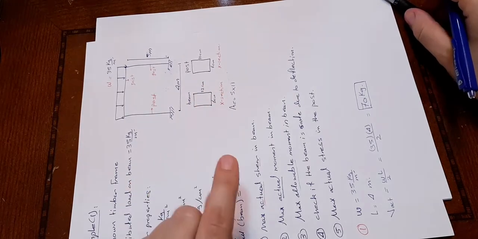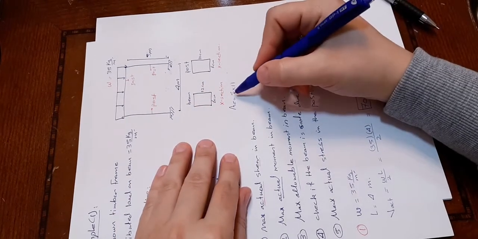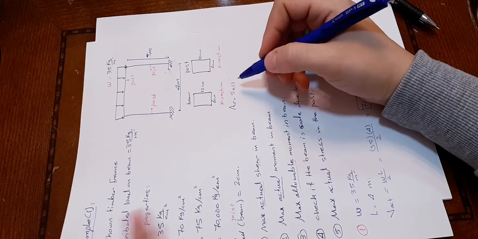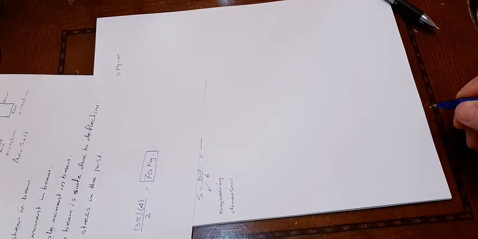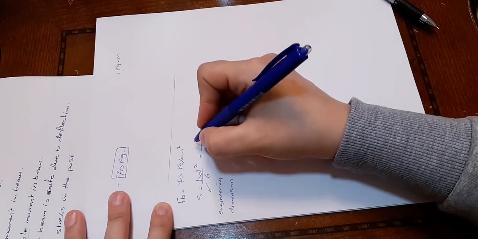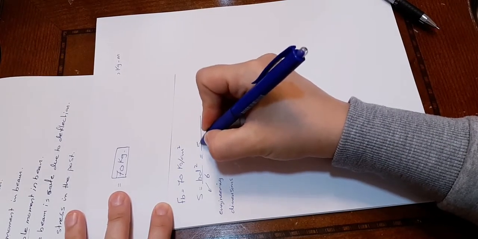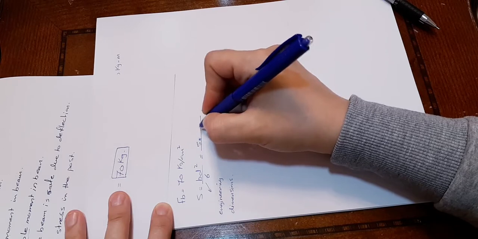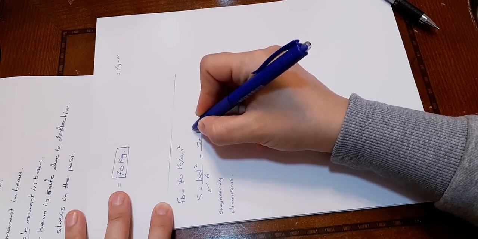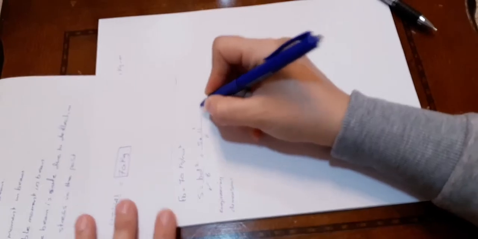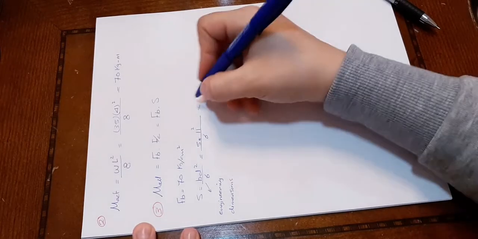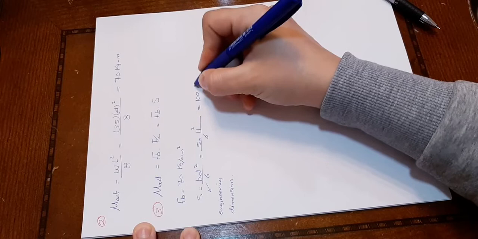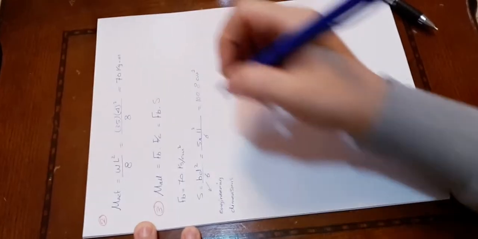Both dimensions are smaller than 15, so the engineering dimensions are 5 and 12. This is D and this is B. So S above the x-axis, B 5, D as engineering dimensions 12 square over 6. So the section modulus for this beam due to the cross section is 10.8 centimeter cubic.